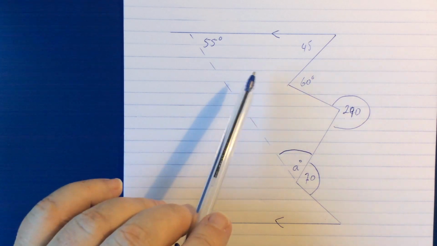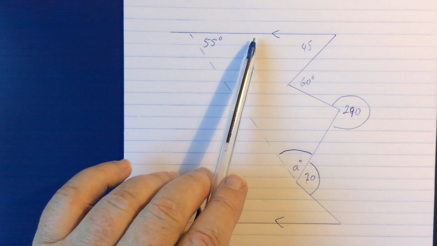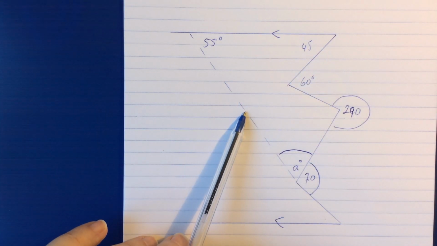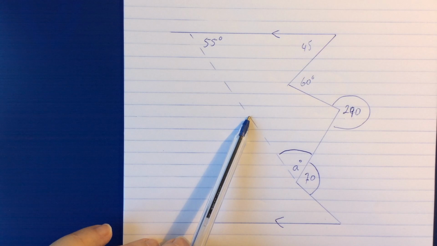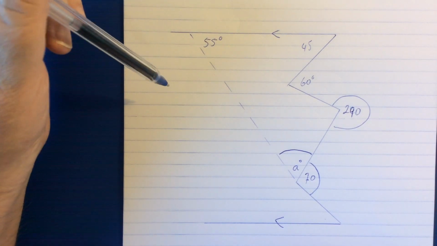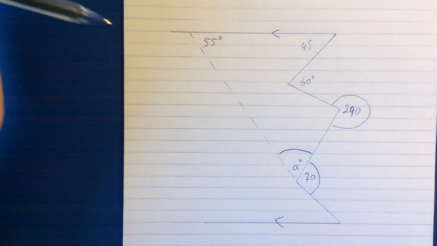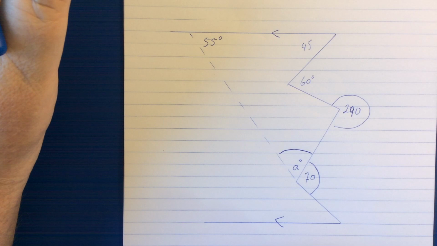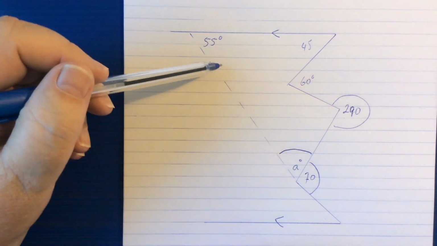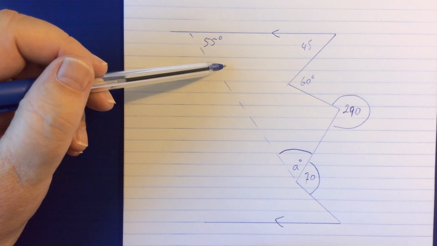We can say to ourselves, well, 1, 2, 3, 4, 5 sides. It's a 5-sided figure, however strange it looks to us. So with a 5-sided figure, we can work out what the total number of degrees inside that could be.